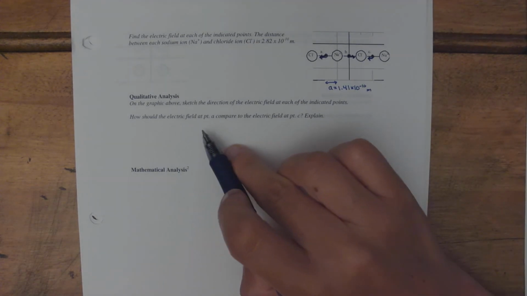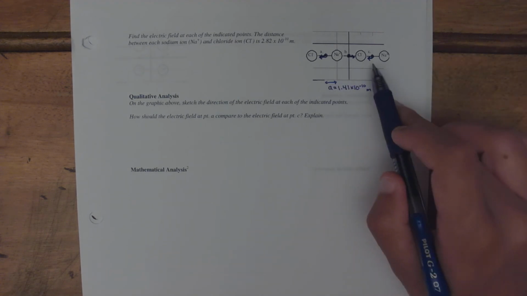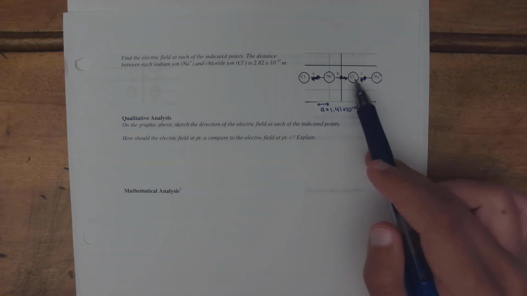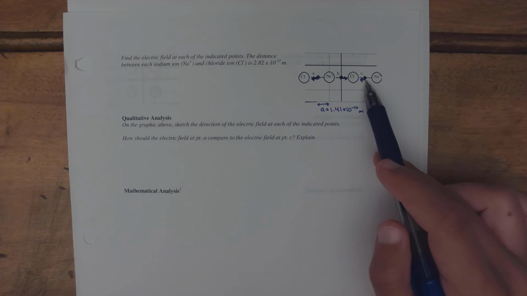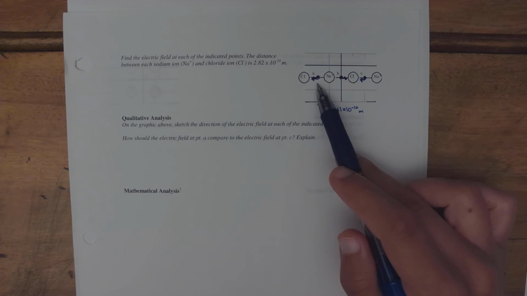Then we are asked, how should the electric field at point A compare to the electric field at point C? Well, we just saw that the direction was the same, and by symmetry, the magnitude should be the same also, because if you take your paper and flip it upside down, you have positive, negative, positive, negative. C is here and A is here, which looks like what you have when the paper is this way. Now you have negative on this side, so it goes negative, positive, negative, positive. So rather than this pointing to the right, it points to the left, just like A does, but the magnitudes are the same.